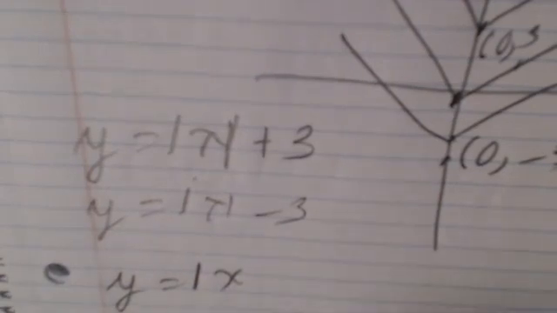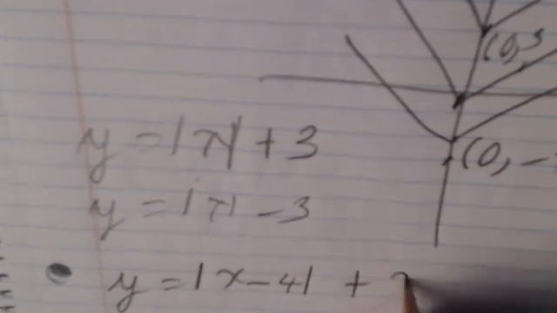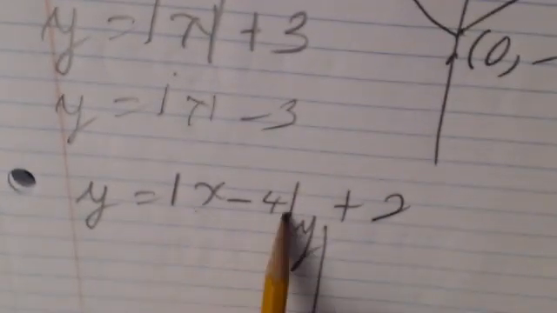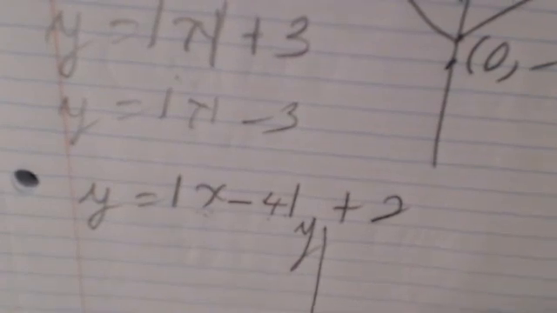And just like the parabola, if I have the absolute value of x minus 4 plus 2, all right, it's going to have a right shift of plus 4. 4 minus 4 gives me 0 inside here. And when x is 4, y is going to be 2. So that's the so-called vertex of that graph.